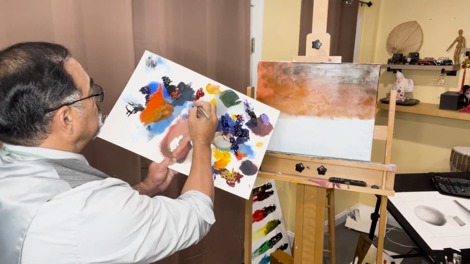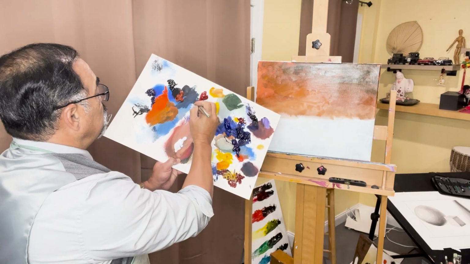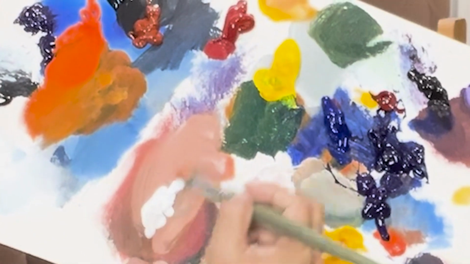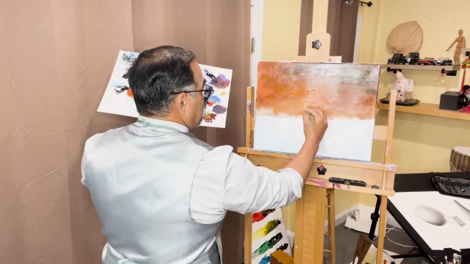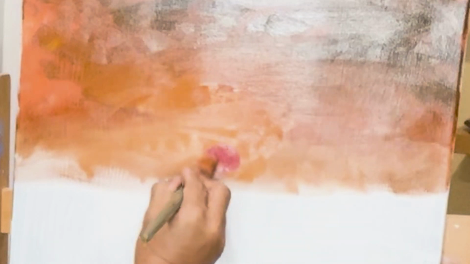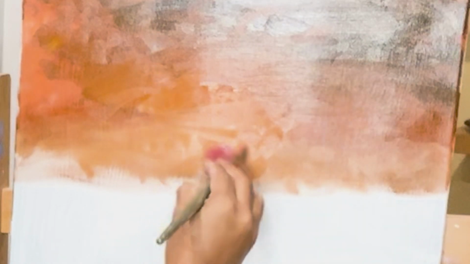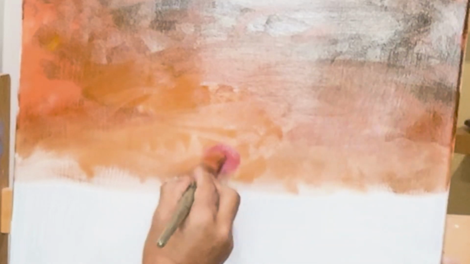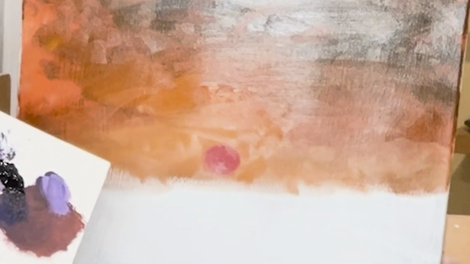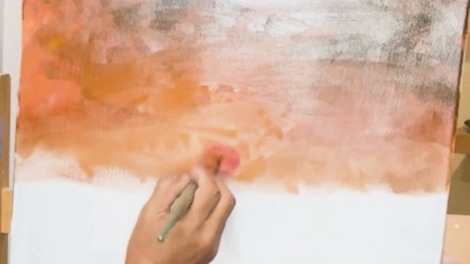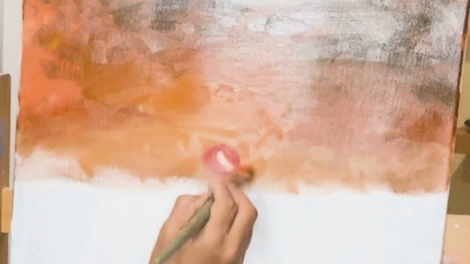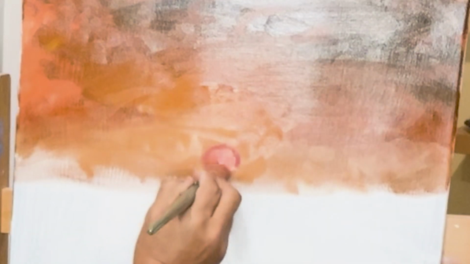Now I'm going to take some straight red, add just a touch of white to pop that red up. Alright, now watch this. I'm going to add some yellow to this. I want to pop this in with some white. Warm that up.